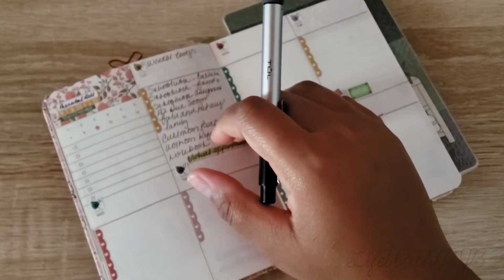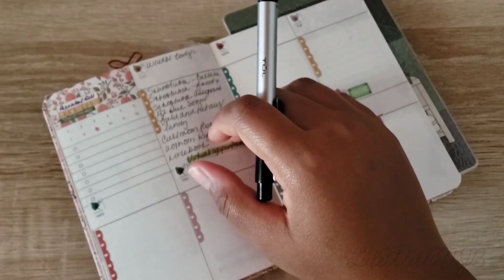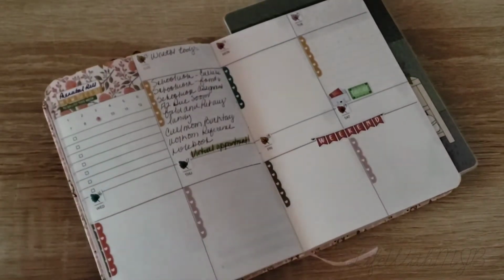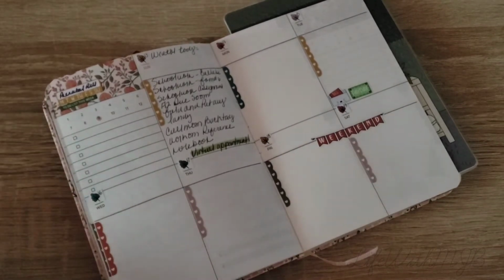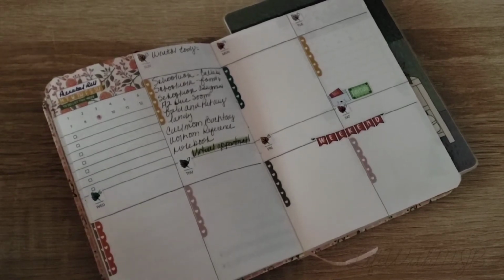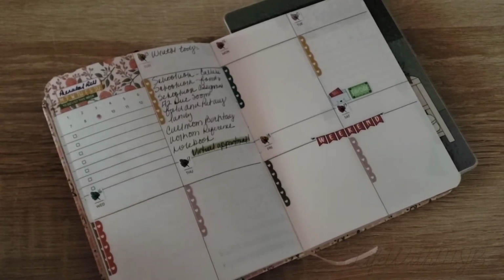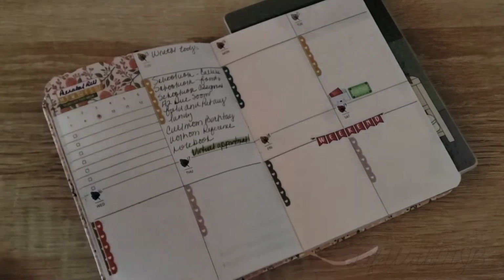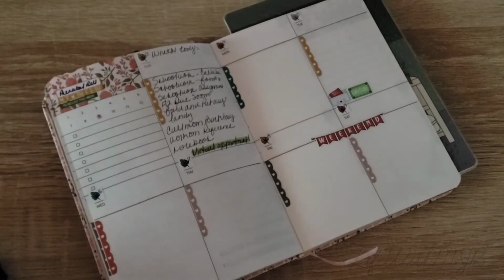So today's weather, I actually don't know what today's weather is. Let me Google that. Today's weather forecast, and it's giving me Celsius. I want Fahrenheit.